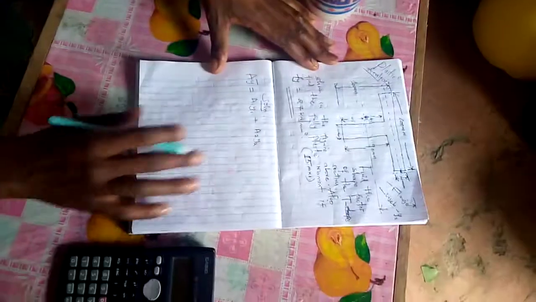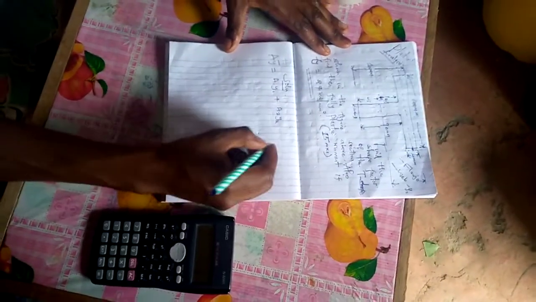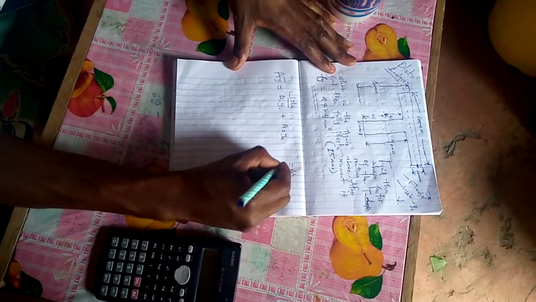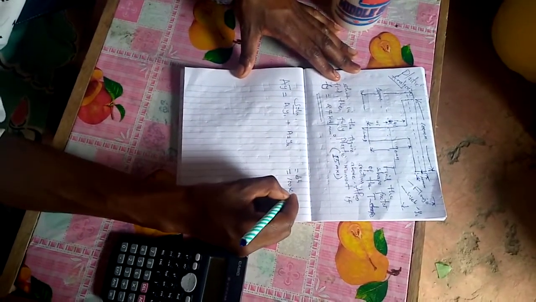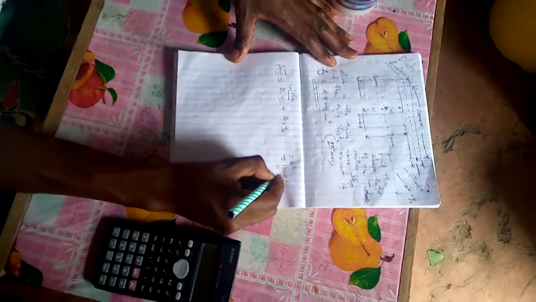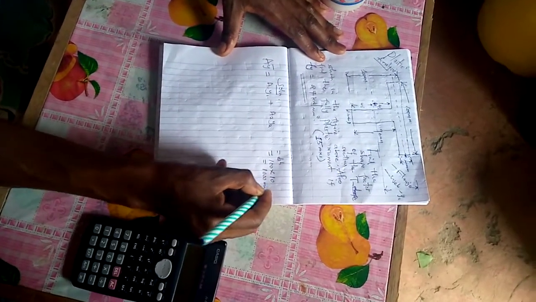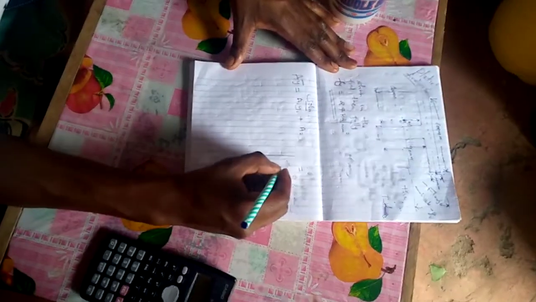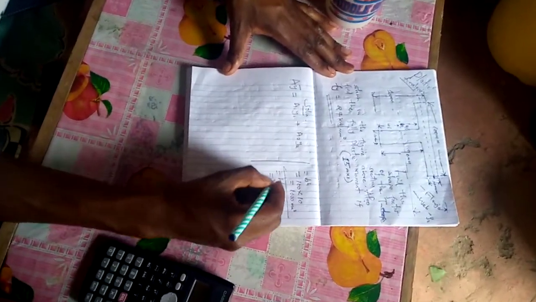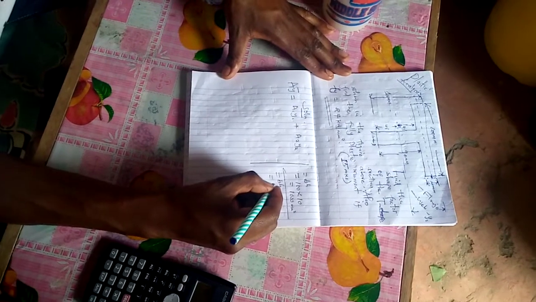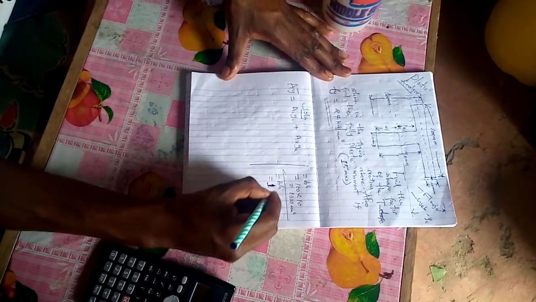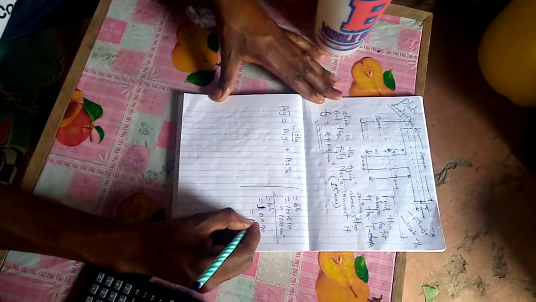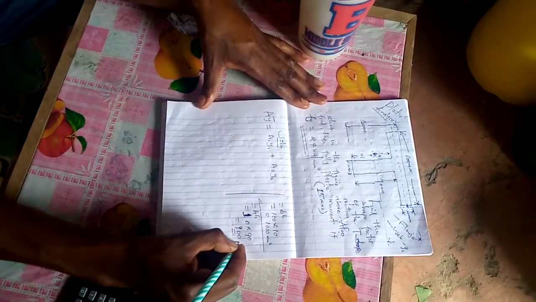So we'll start with the upper part. The area of the upper part is BH, which will be 100 multiplied by its height, 10, so it will be 1000 millimeters square. And then the lower part, the area will be BH, which is 10 times 90, so equal to 900 millimeters square.